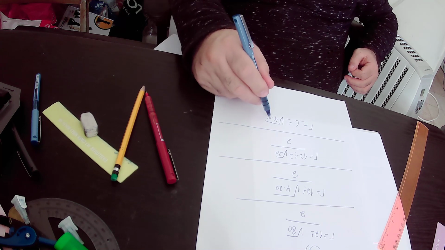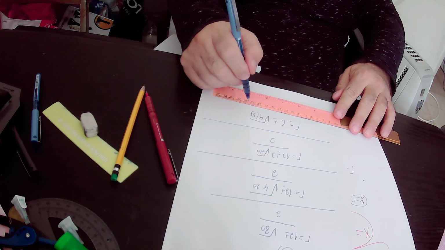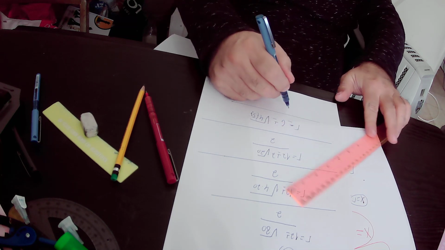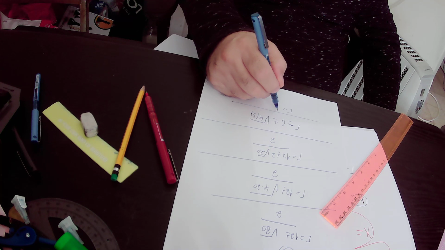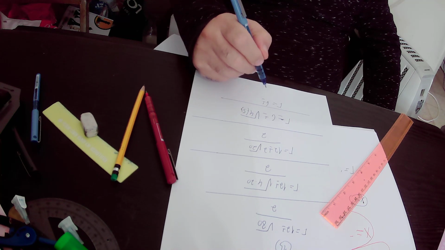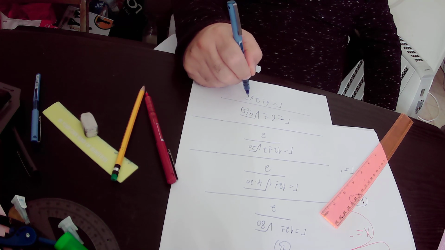And the root of 4 is 2, so we get that R equals 6 plus minus 2 times root 5.